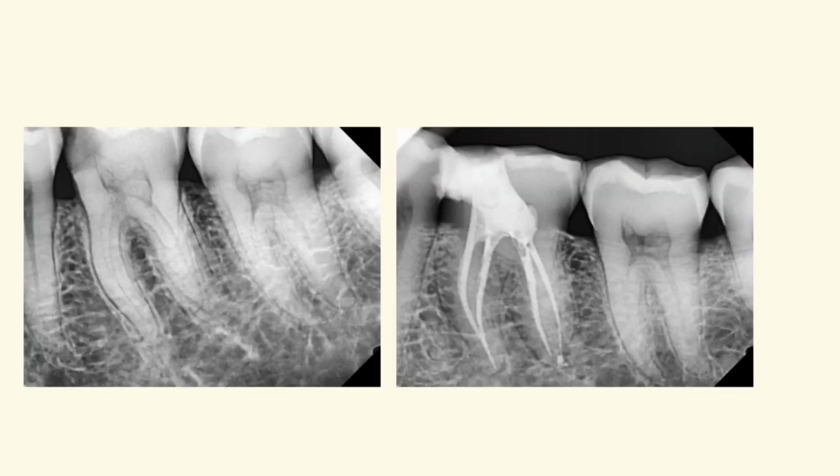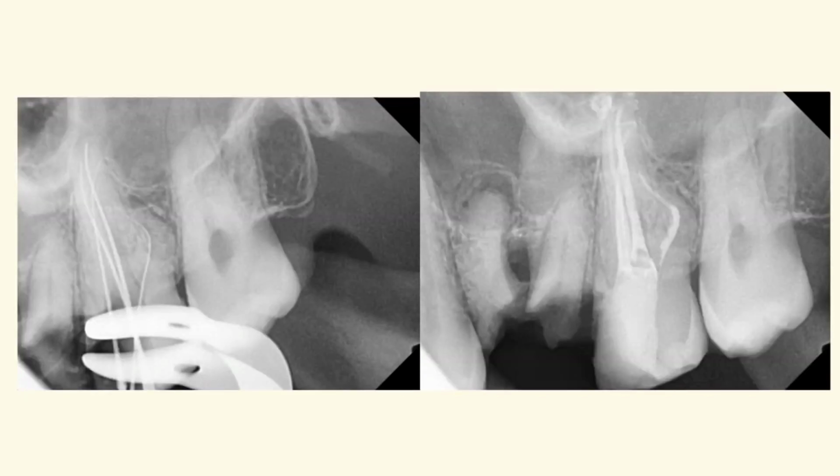This is another case, very long roots, about 25 to 26 mm of working length. Maximum time is spent on the initial negotiation and glide path preparation of the canal. This is a case of confluent canals in the mesial root. The same protocol is followed, resulting in proper glide path preparation and predictable endodontics.